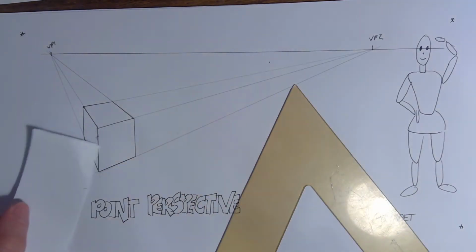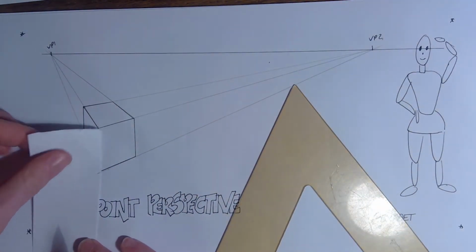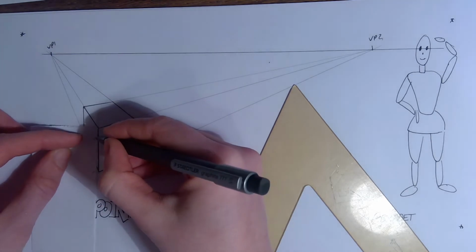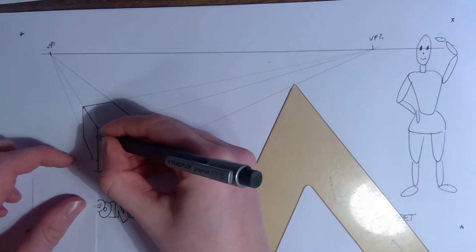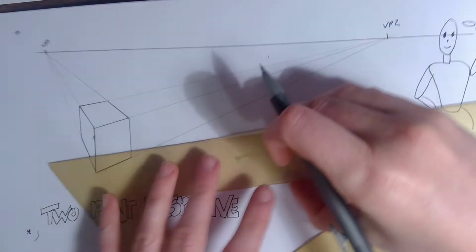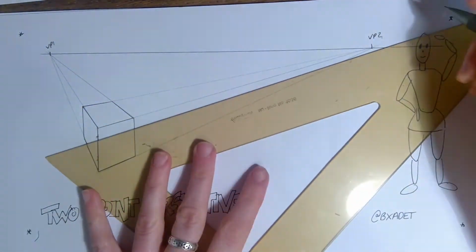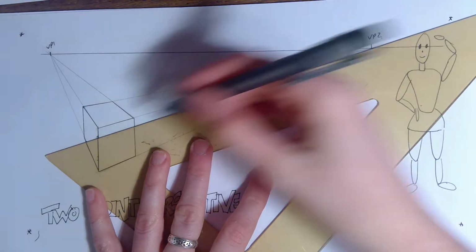I want to make sure they're exactly the same. Again, trammel. This is that line there. Put it on here. That's that line there. And that way you know you've got them exactly the same. Going back to the vanishing point with the construction lines.